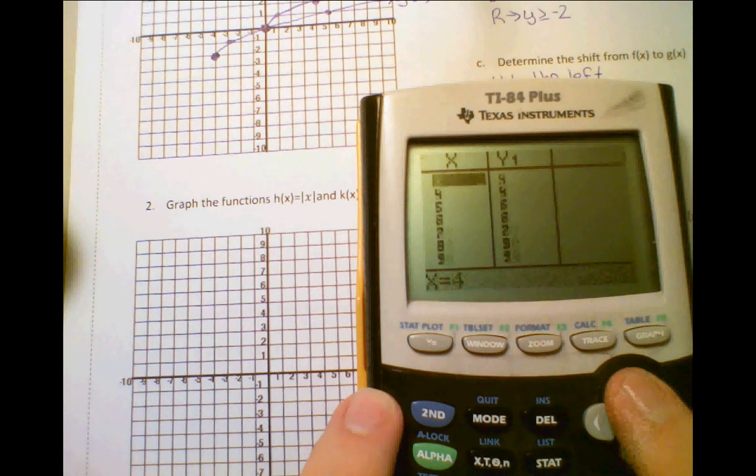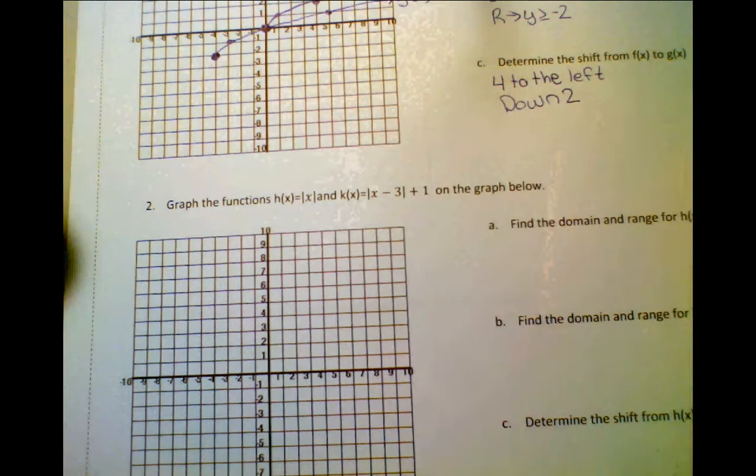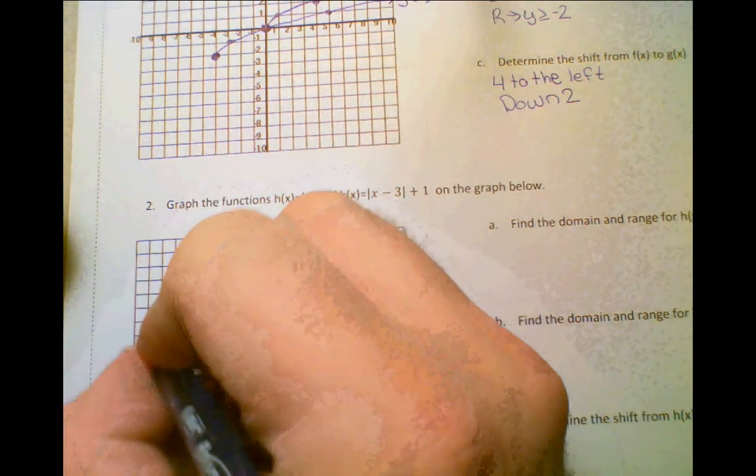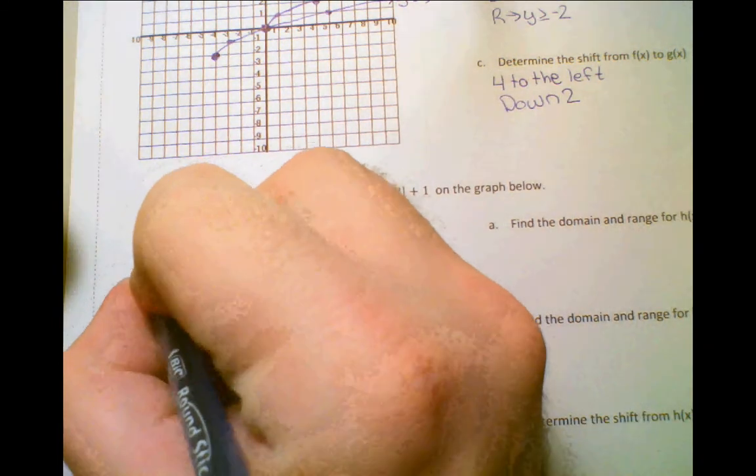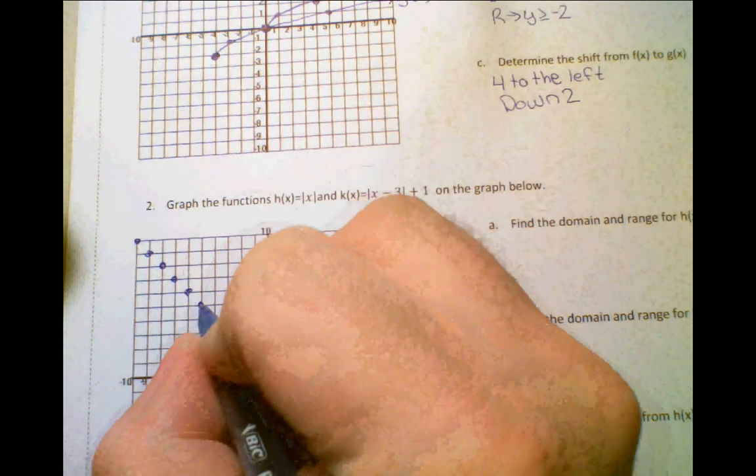Now notice, all the x values match the y values, but when we get to negatives, they become positive. So this should be an easy function to graph. We'll start with negative 10. We know it's going to be 10. We keep going down until we get to 0.